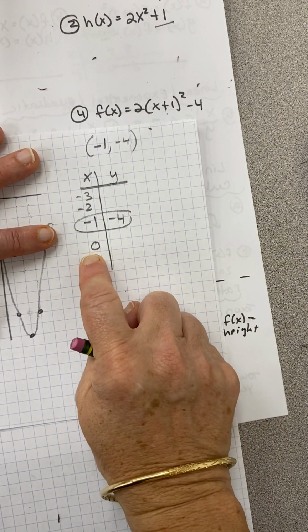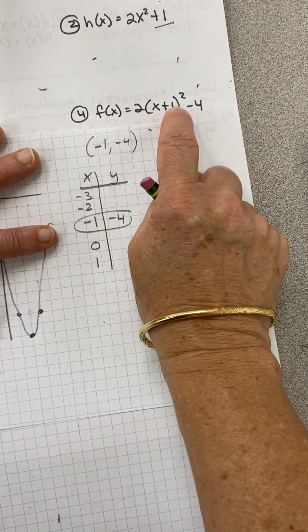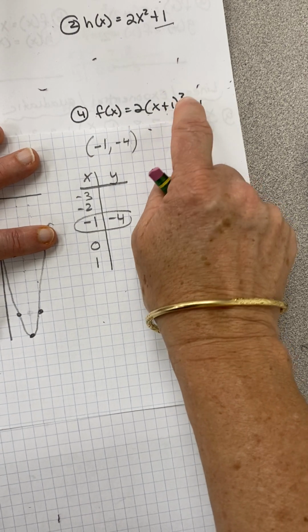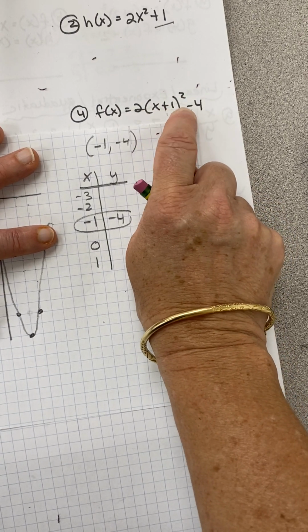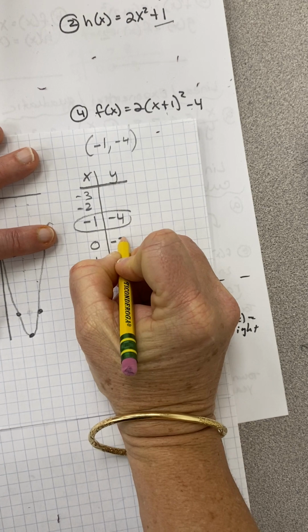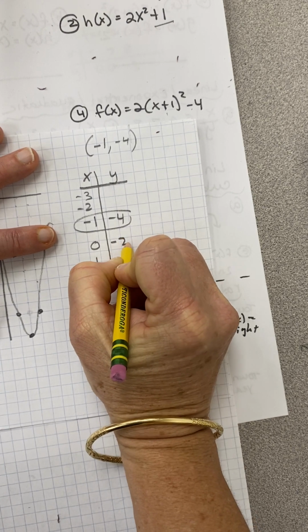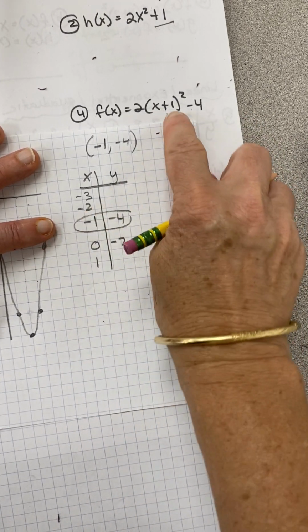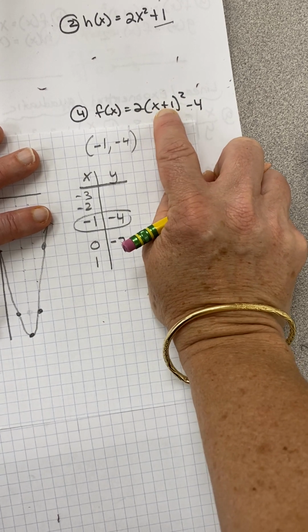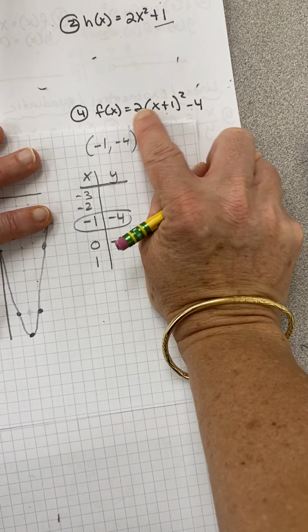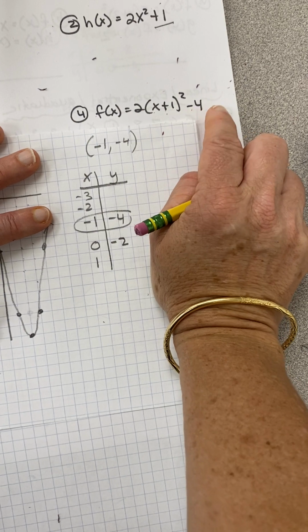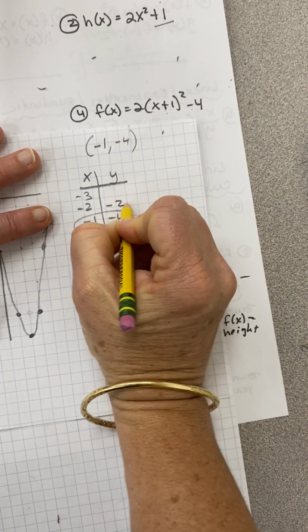Okay, I'm going to plug 0 in. 0 plus 1 is 1. 1 squared is 1 times 2 is 2 minus 4, negative 2. I feel like I might have done that wrong, but let's check with this one. Negative 2 plus 1 is negative 1. Negative 1 squared is 1. 1 times 2 is 2. 2 minus 4 is negative 2.